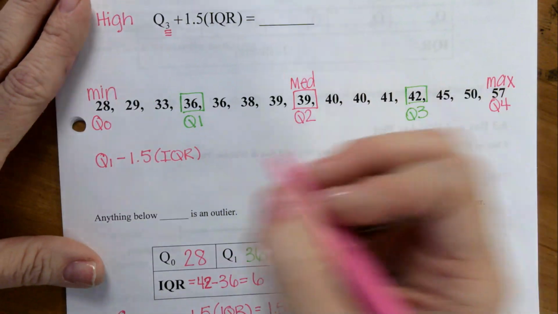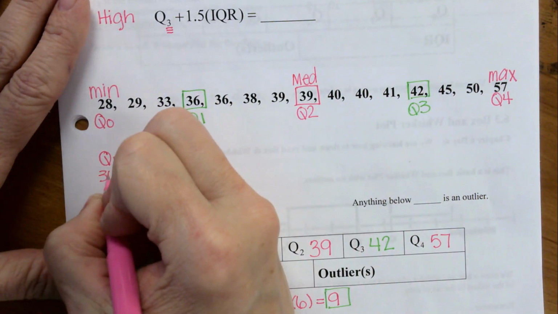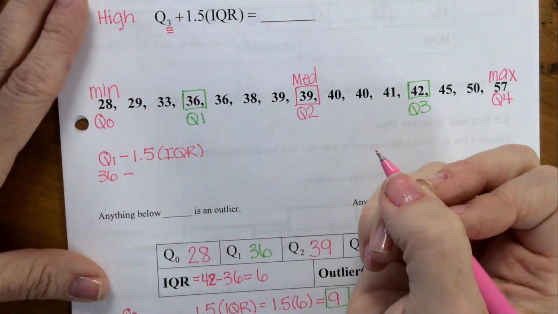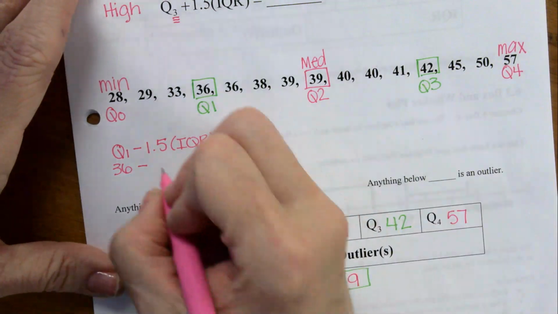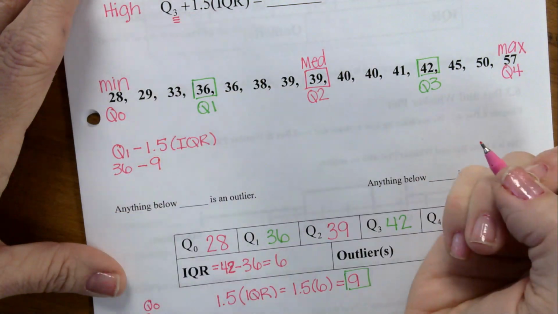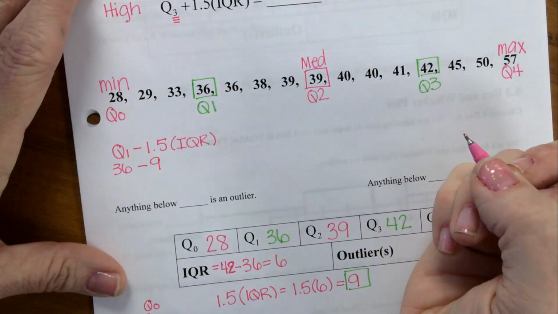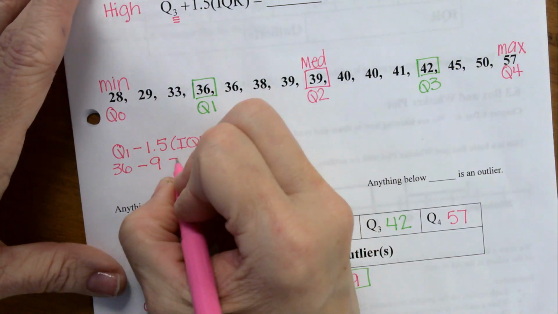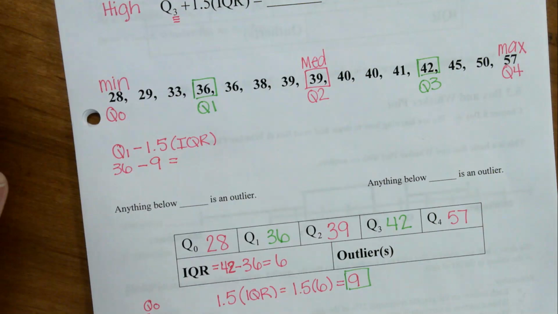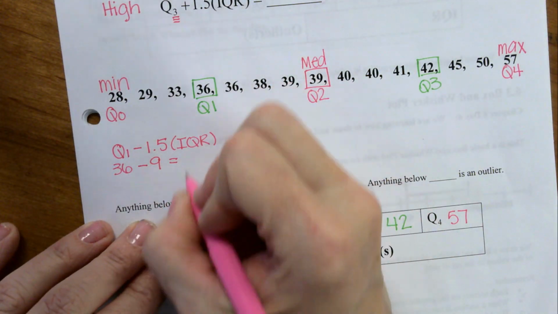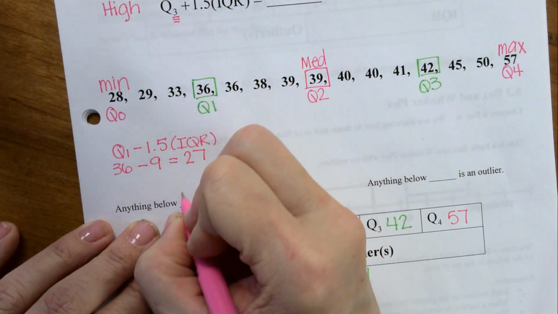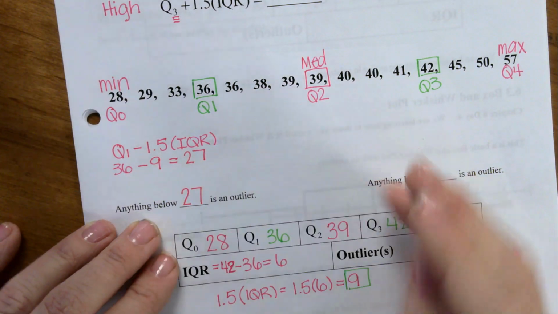Well, what is Q1? 36 minus, didn't we already calculate that? What is it? That's 9, right? And what is 36 minus 9? 27. So anything below 27 is an outlier.